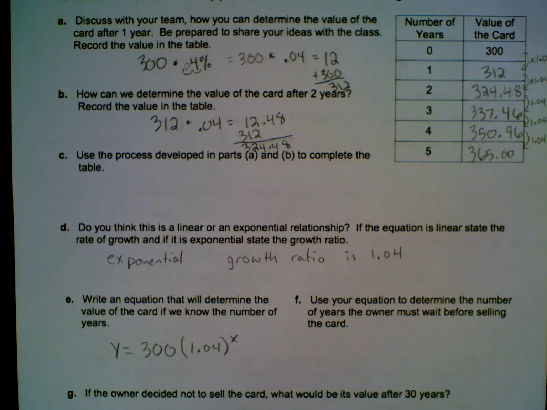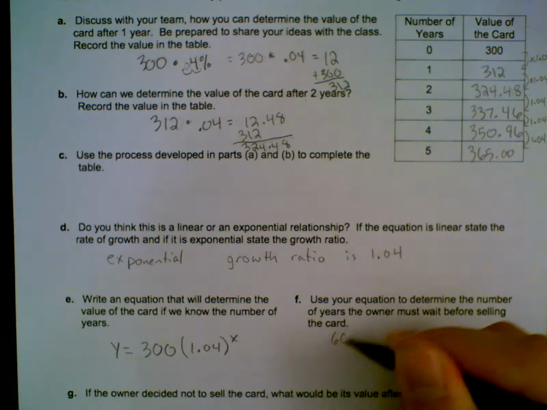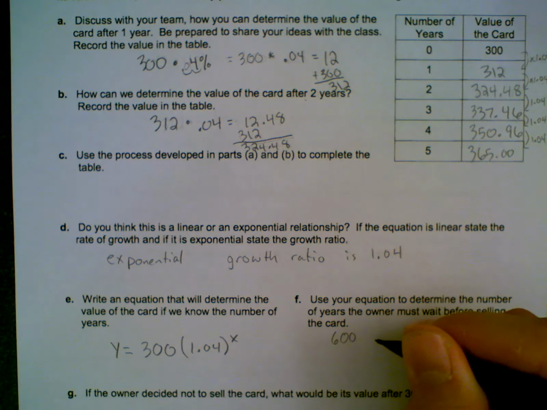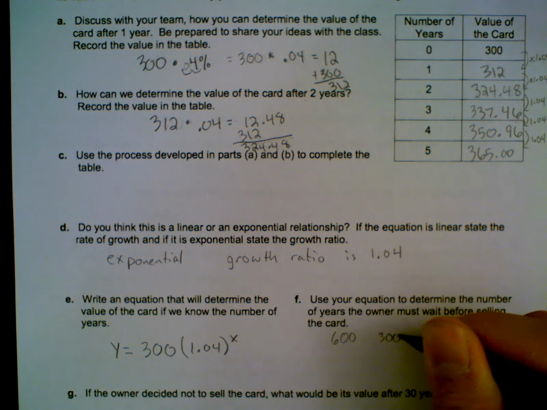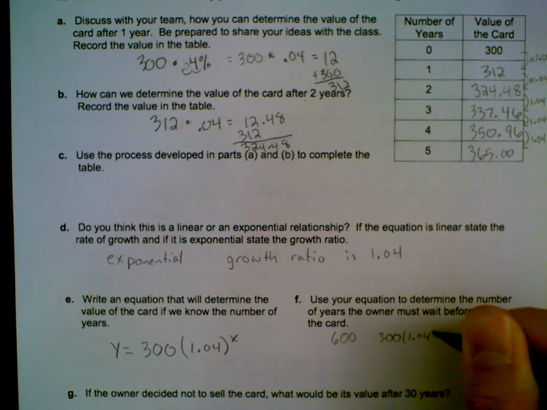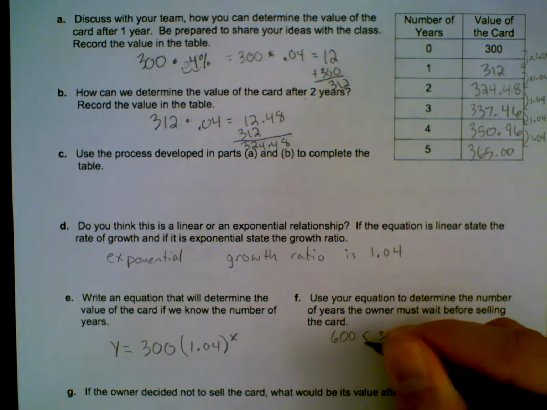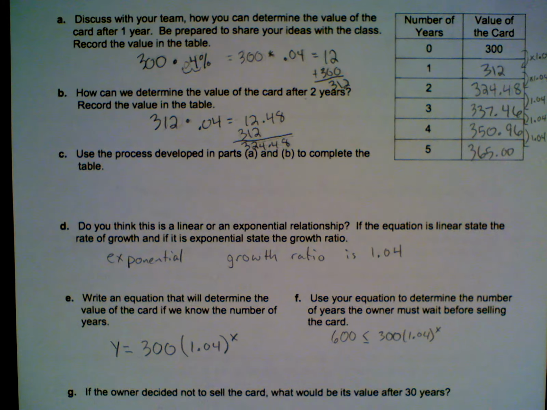Use your equation to determine the number of years the owner must wait before selling the card. In order to figure this out, we know that we want our answer to be at least 600. So we've got 600, and then we've got our equation of 300 times 1.04 to the x. We're okay if this answer is greater than 600. We just need it to be at least 600. So what I'm going to do for x is just guess and check here. Let's try after 10 years.